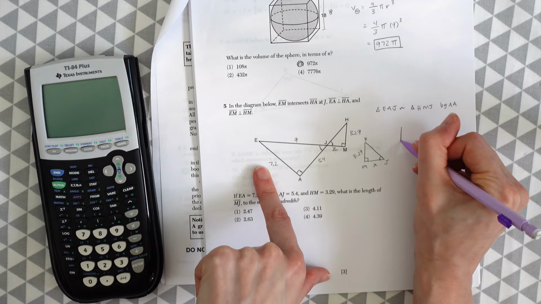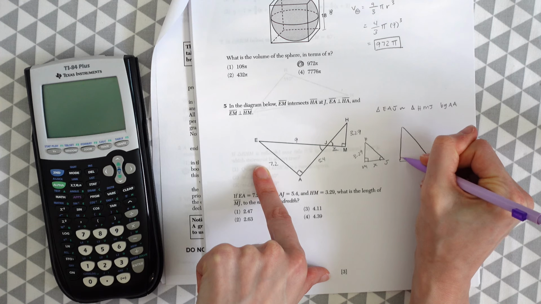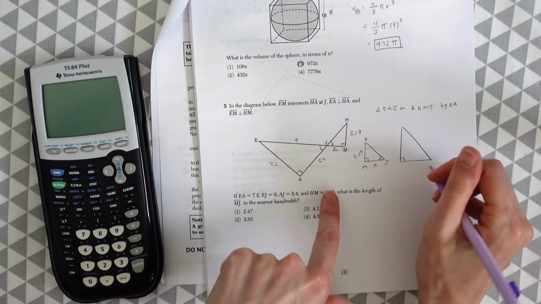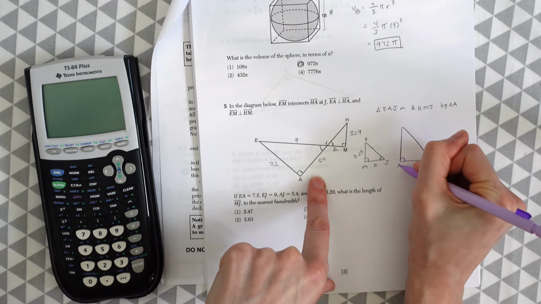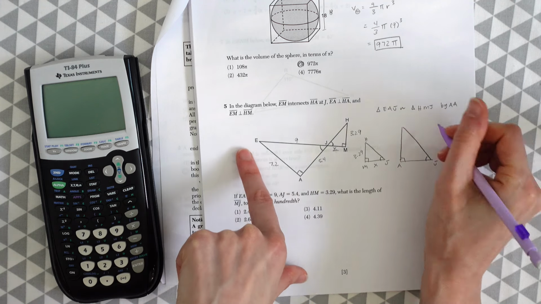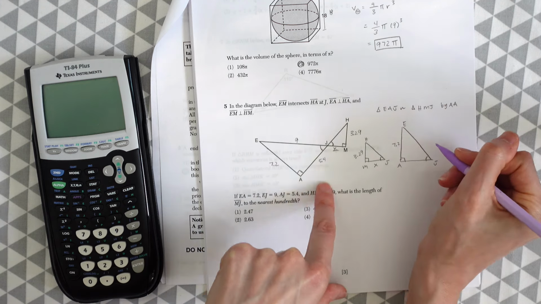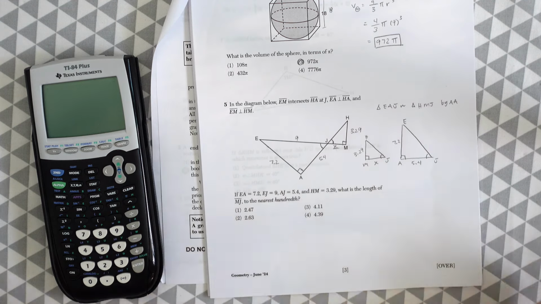And now let's draw this bigger triangle. So I'm just redrawing them so that it's easier to look at how to set up the proportion. So this is angle A. And now we can set up a proportion.